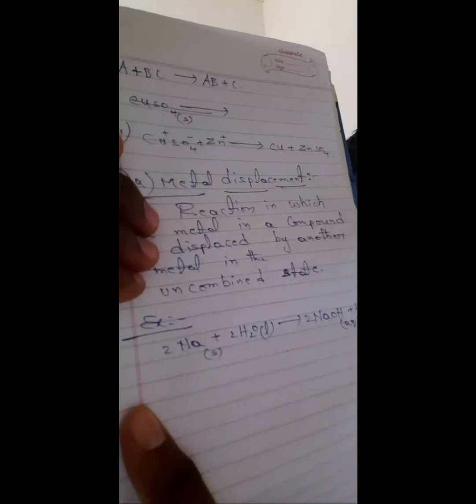Sodium is solid, and the other one is the water molecule. Then it forms NaOH, sodium hydroxide, which is aqueous, and hydrogen is also a gas. This example I gave is a non-metal displacement reaction. For metal displacement reaction, I am going to give another one.